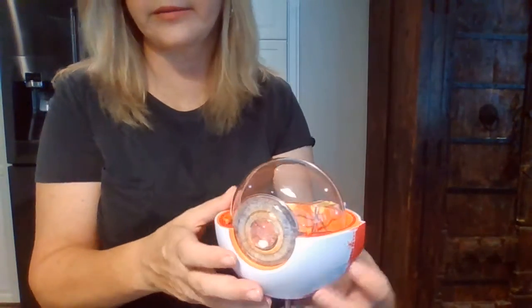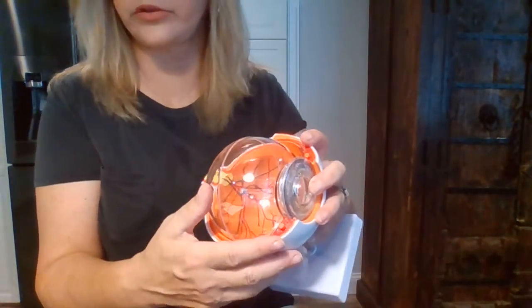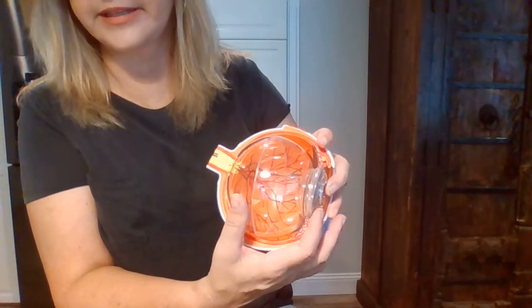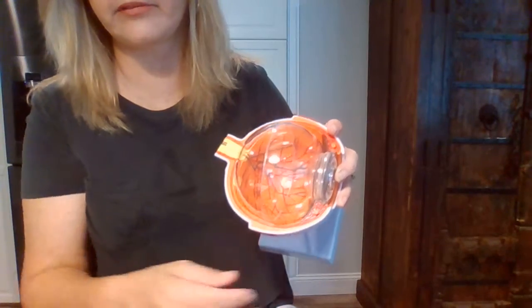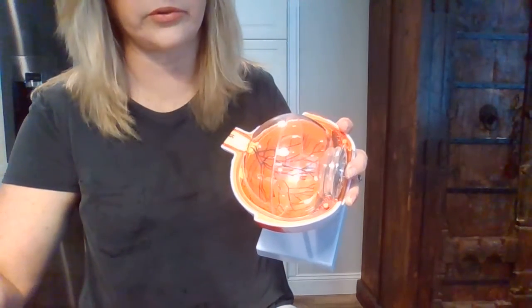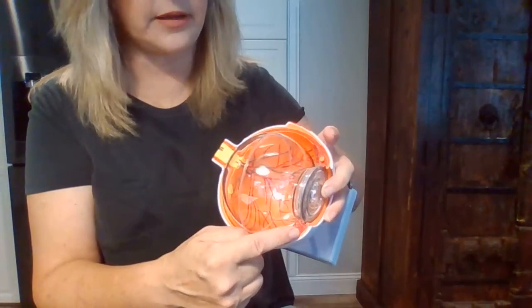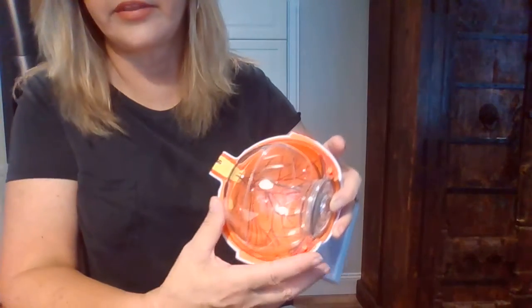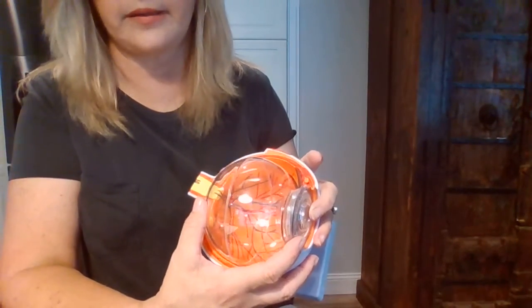Okay, aqueous humor. Aqueous humor is a watery fluid that is found in the anterior chamber of the eye, and it provides some of the nutrition for the surrounding parts of the eye. Okay, so right here you see these dots here and here at the top and the bottom. This is called the canal of Schlemm.